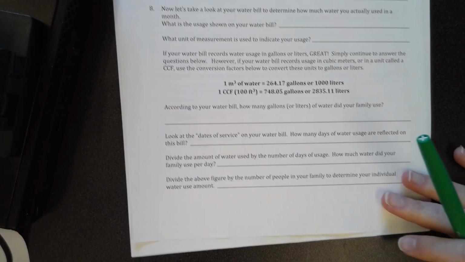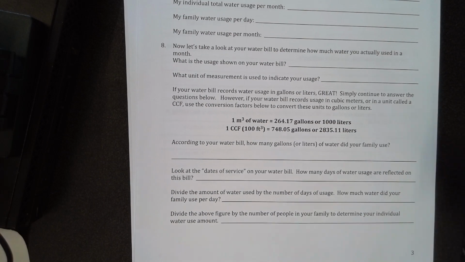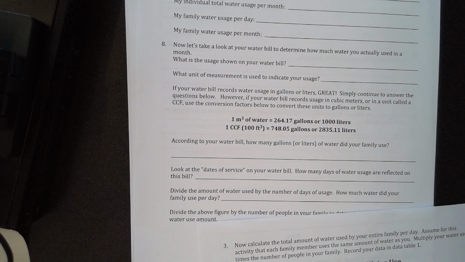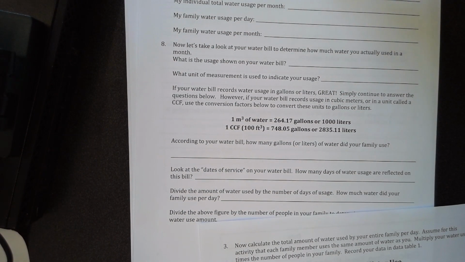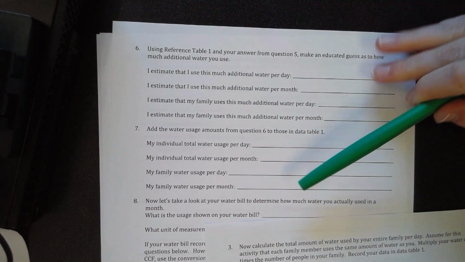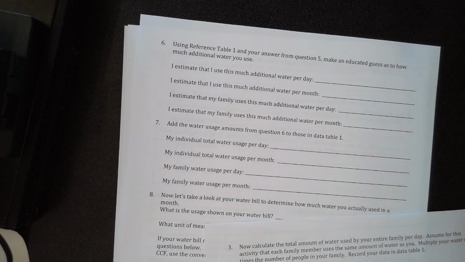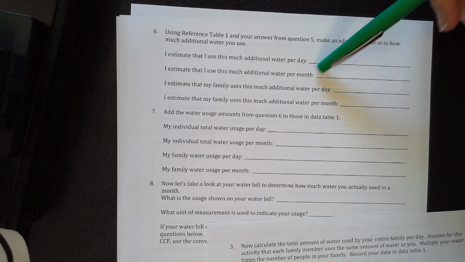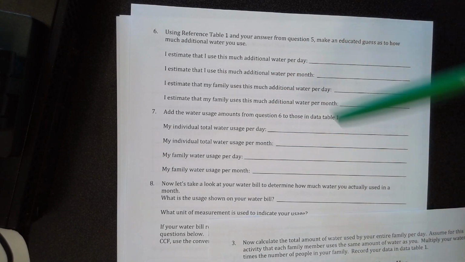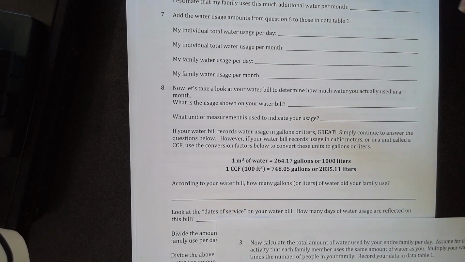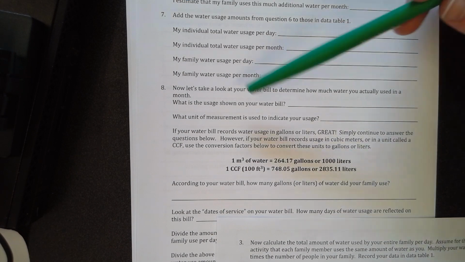Then you're using reference table 1 and your answer from question 5, to make an educated guess as to how much additional water you use. So you write those estimates in here. And then you add the water usage amounts from question 6, right up here, to those in data table 1 to figure out individual and family usage per day and month. Then you look at your water bill and you determine how much water is actually used in a month.